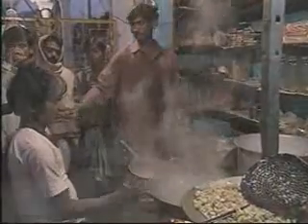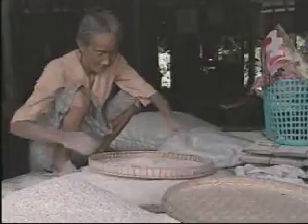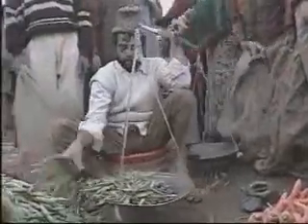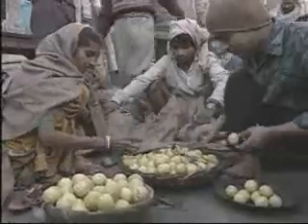Vegetables. Tea. Grains. Fish. People are buying the things they need to survive from people who need to sell them in order to make money to meet needs of their own. This is one of the fundamental principles of economics that will help us understand how to study a culture.